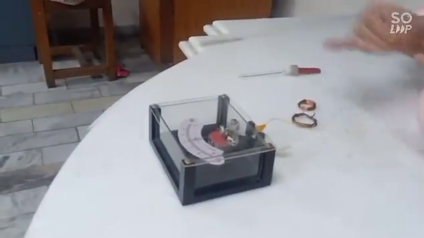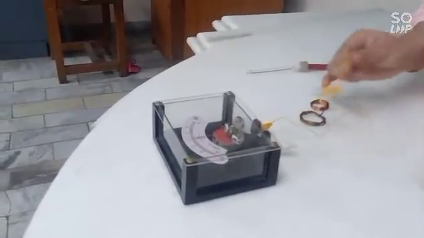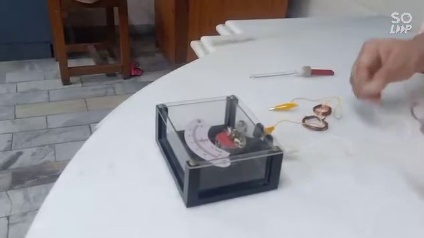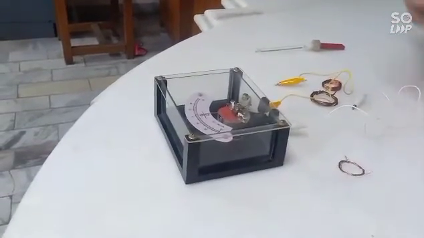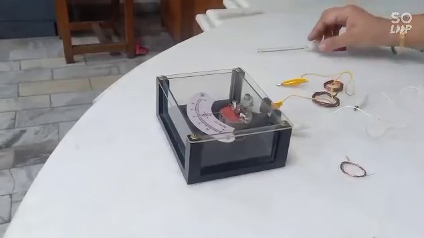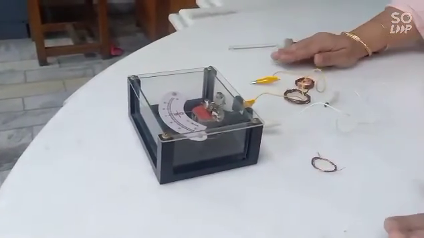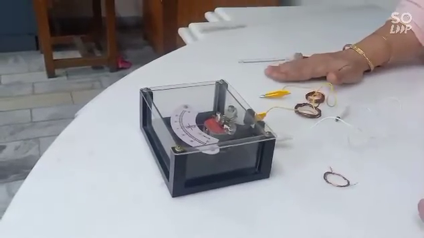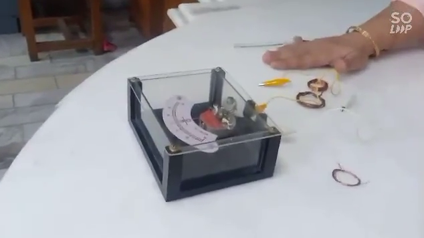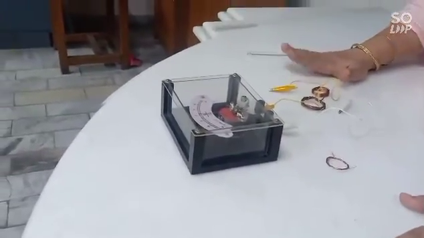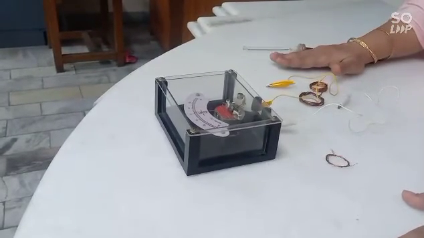So this is how Faraday worked on the experiment that current can be induced with the help of magnetic flux, right? So this was again an important experiment, and on this principle only, our AC generator works.